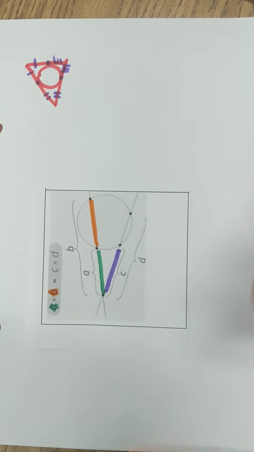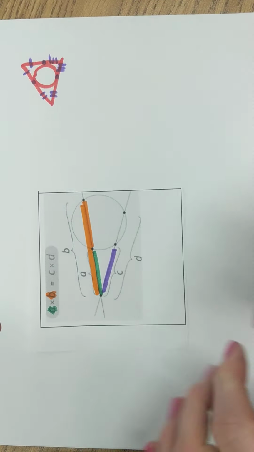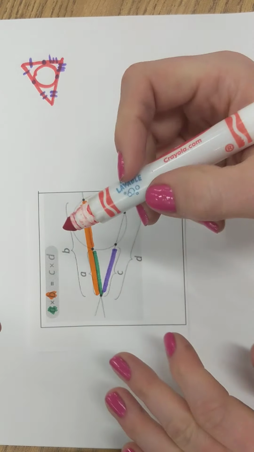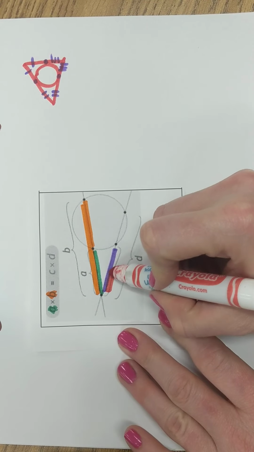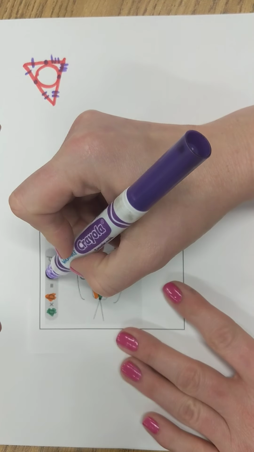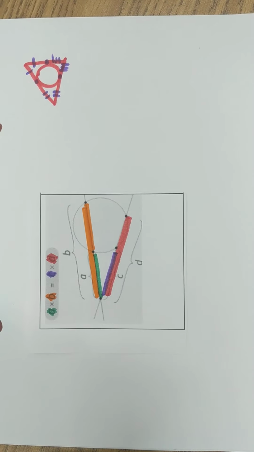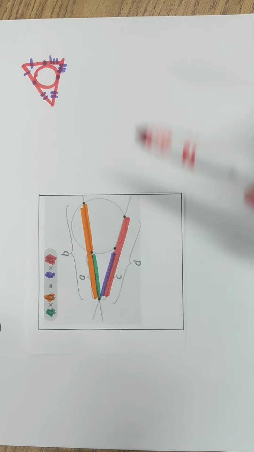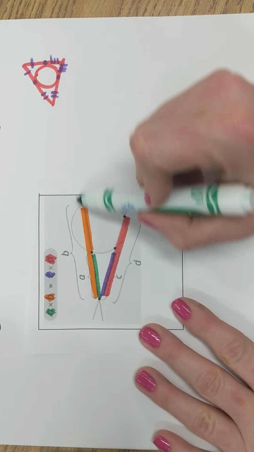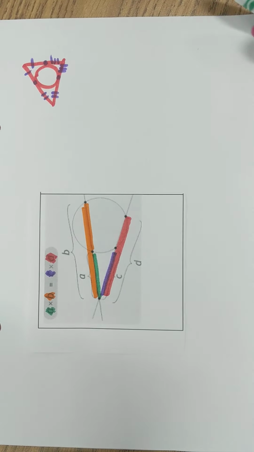Sorry, guys. Section B is this whole thing. There we go. C times D. So the tricky part on this one is that it's the outer part, like this green part, times the whole thing. The orange line is the whole thing, so you might have to add something up.